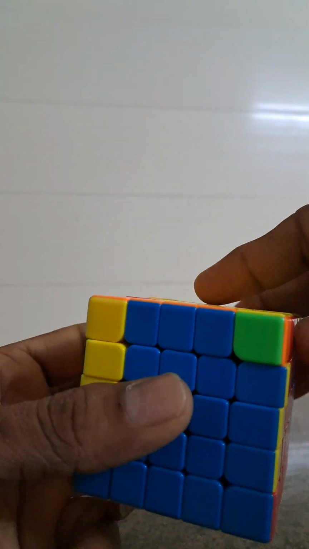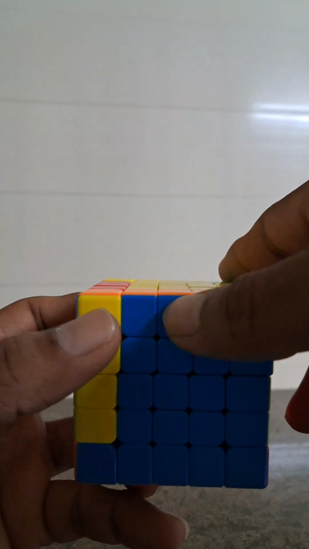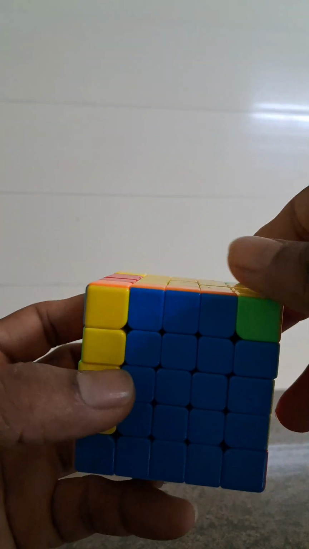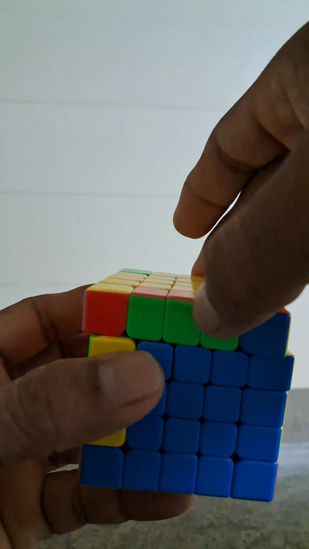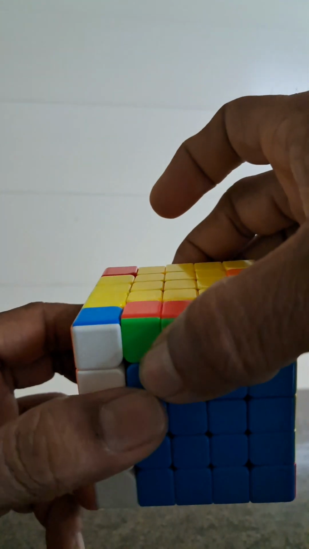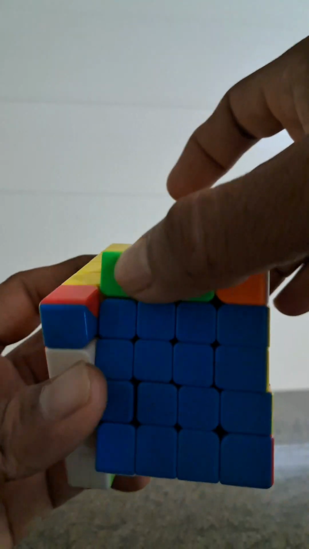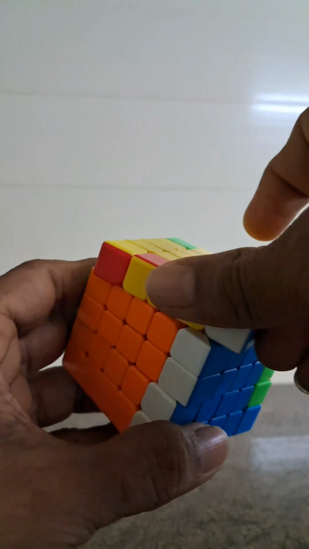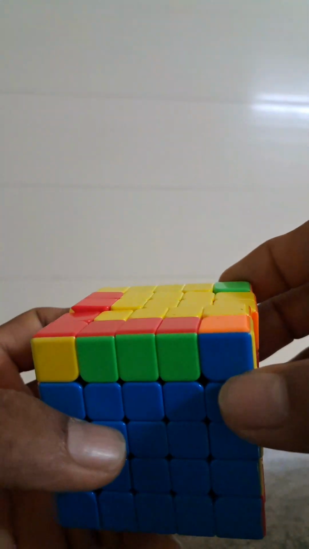So the next is blue and orange. So this has to come here because its adjacent color is orange. So here we will be moving to the left side, then moving it, we will move the left portion, we'll bring it to the top, then we will take it to the right place.